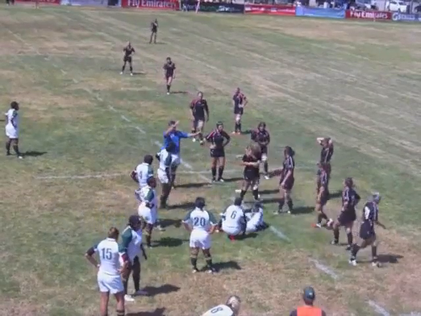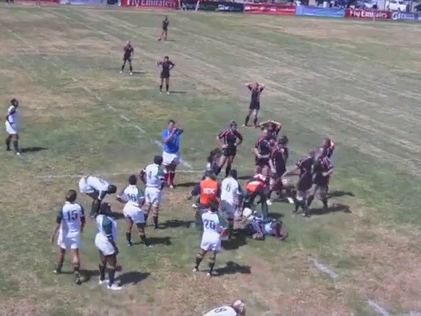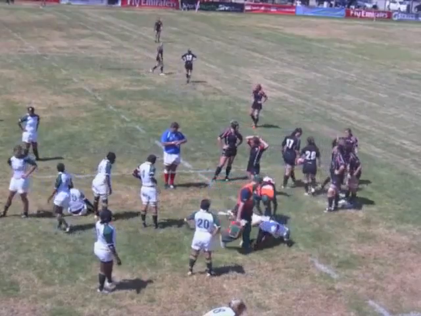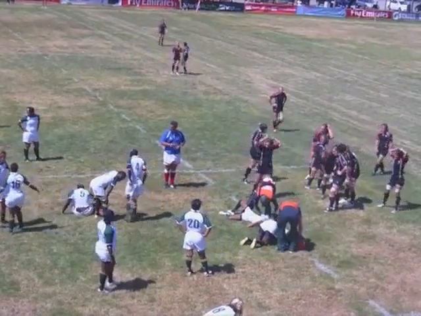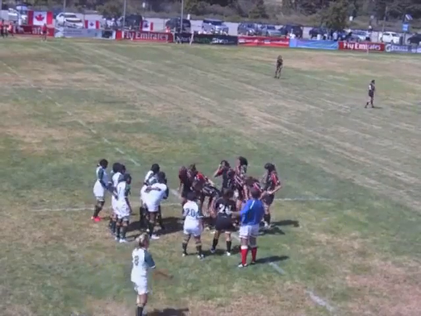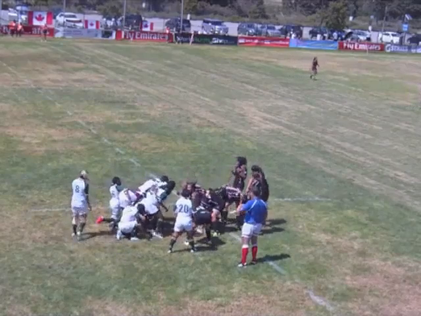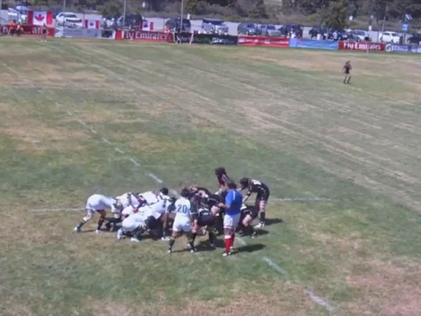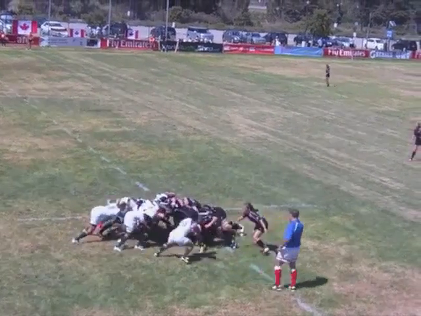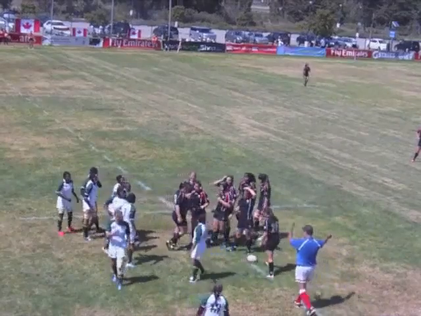We're going to have a knock on by White. So we're going to have a scrum down to Canada. Time is stopped for some South Africa players. Okay, time back on. Scrum down to Canada for the knock on by South Africa. Ball came straight out, so we're going to reset that scrum, have it again.